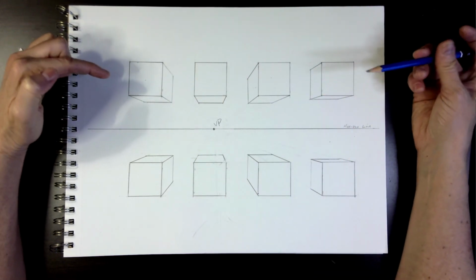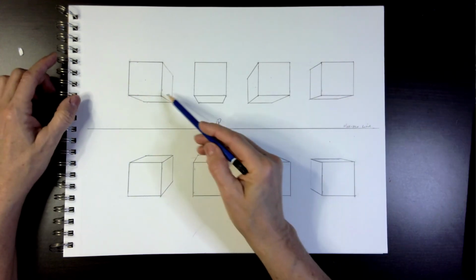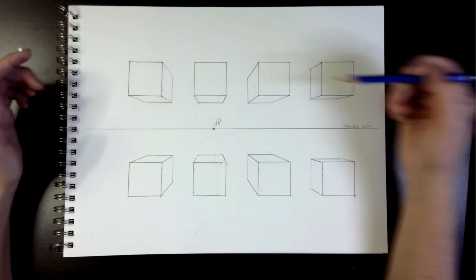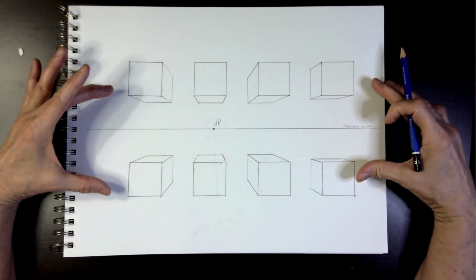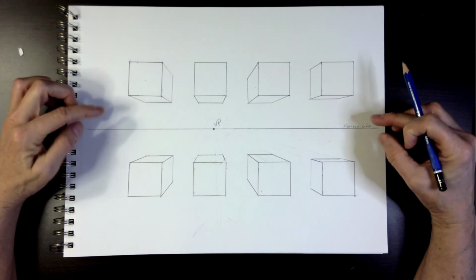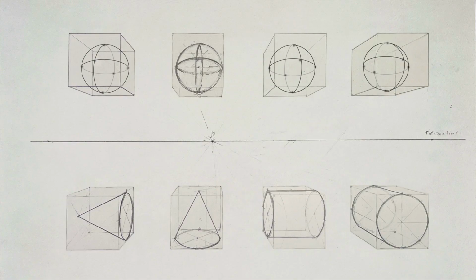We're going to use 8 squares to start off with and then create the converging lines and the parallel lines to make cubes for this exercise. But then I want to show you how to transform these cubes into spheres, cylinders, and cones.